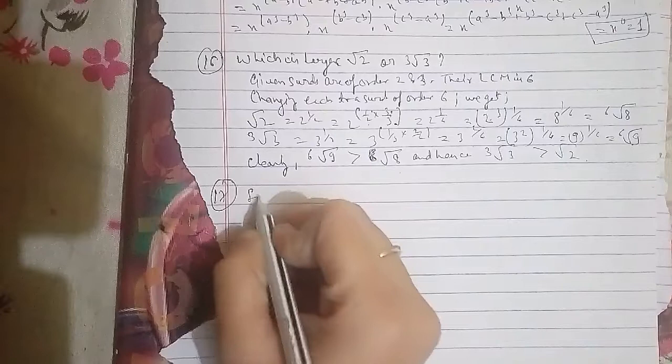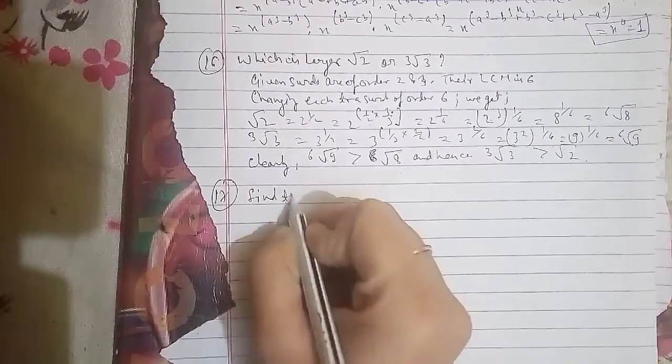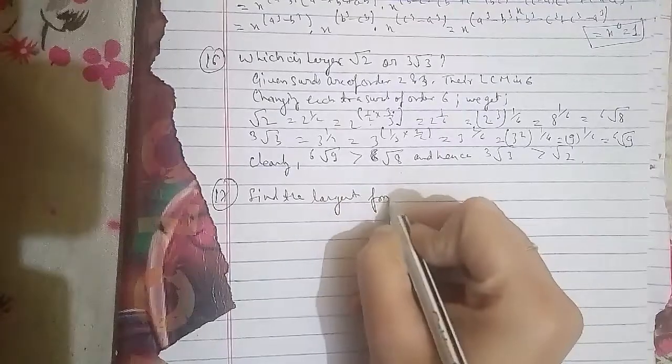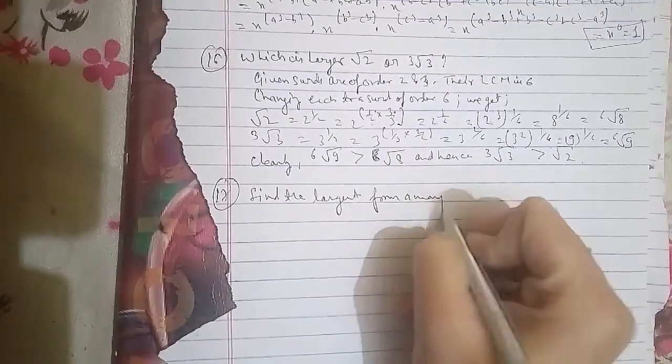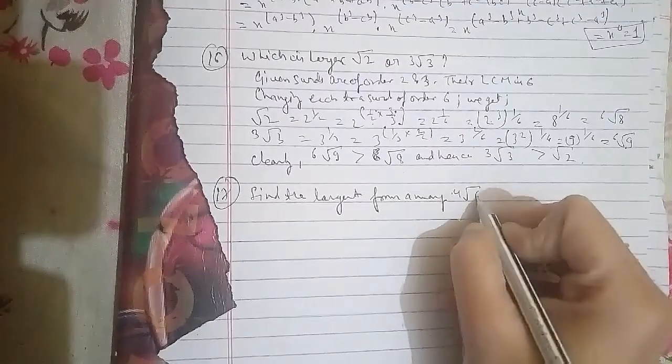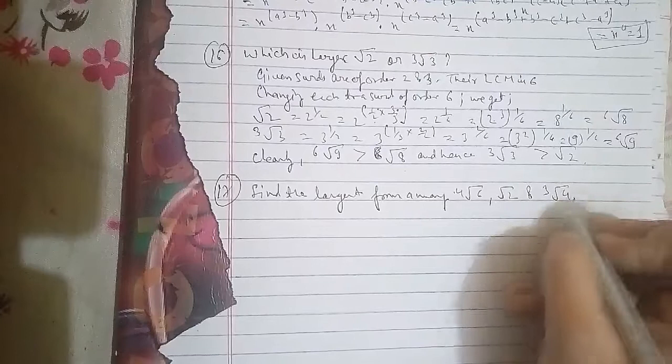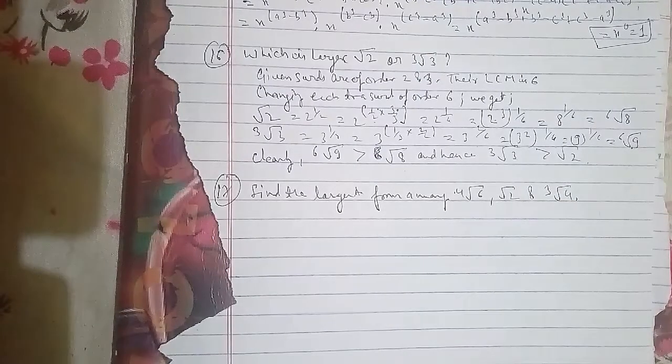So the given surds are of order 4, 2 and 3 respectively. Their LCM is 12.